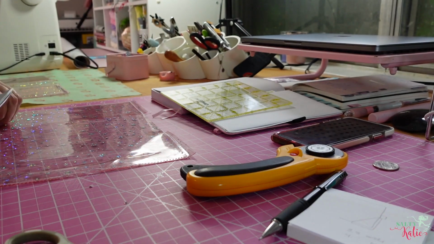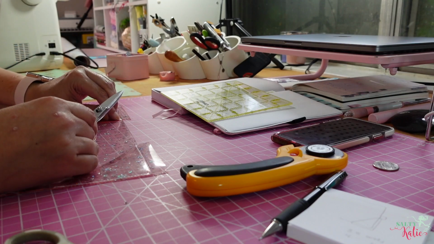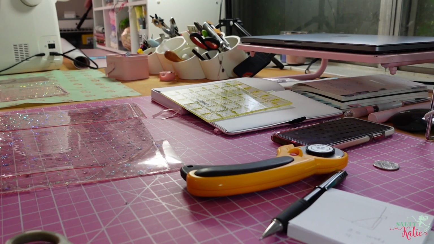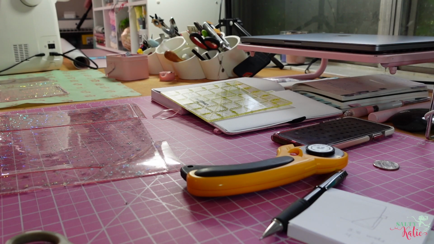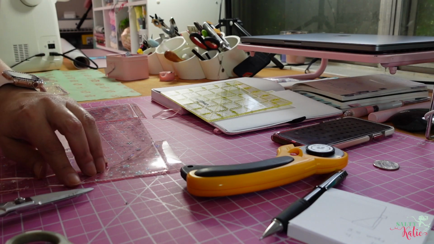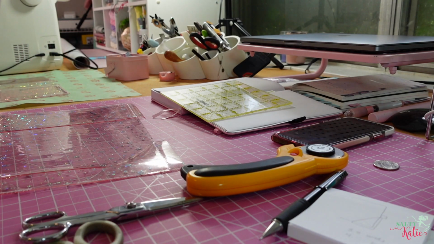Alright, y'all, our pattern is off the sewing machine. We are going to do a little trim and a little cleanup just really quickly, because you really don't want to waste a lot of time on a prototype unless you really think it's going to fit. And I have reason to believe it will, but it may not.